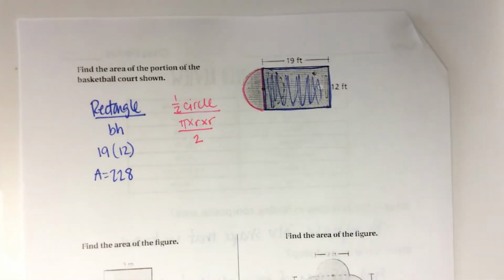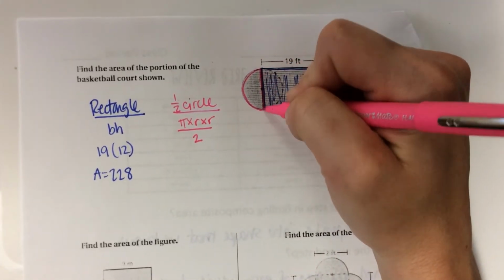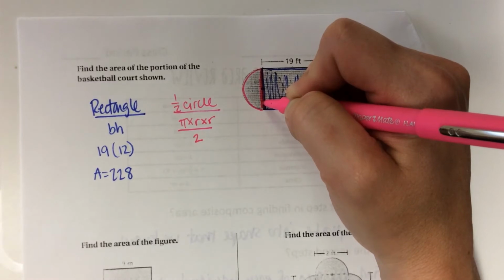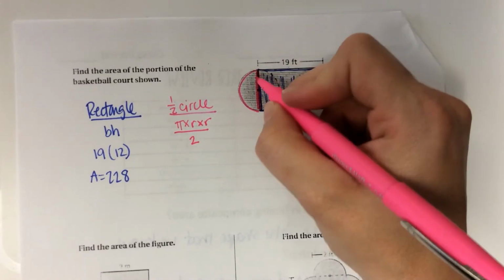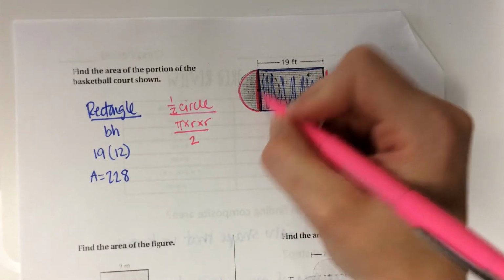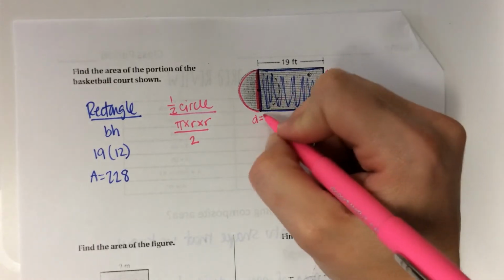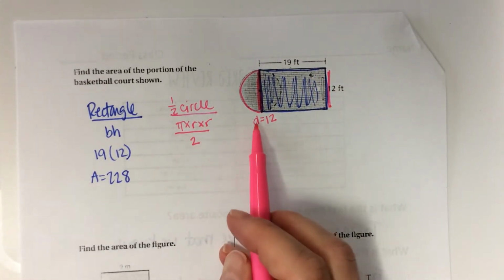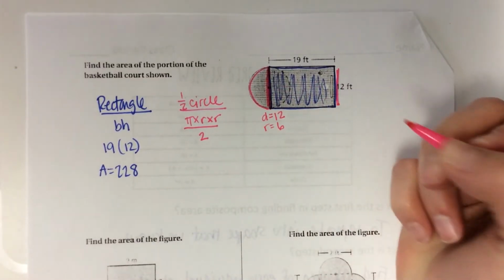Okay, so we need to plug in some numbers here. Well, what do we know about this circle? It doesn't have any numbers. Well, I know that on a rectangle, this side is the same as this side. So that means all the way across my circle, what do we call that when it's all the way across the circle? That would be our diameter. So our diameter is 12. Well, that's not what we need. It says we need a radius. So I know that radius is half of my diameter. So radius would be 6.